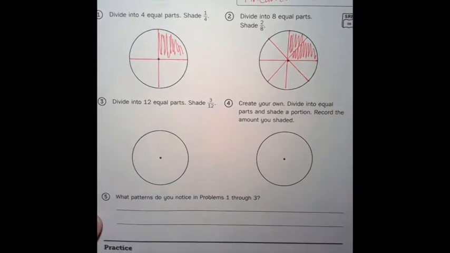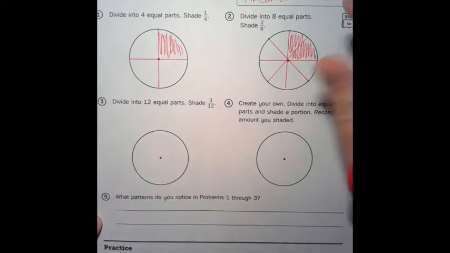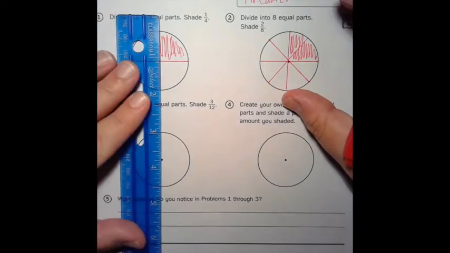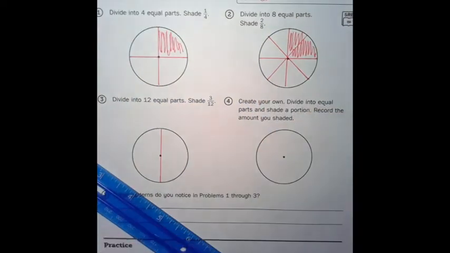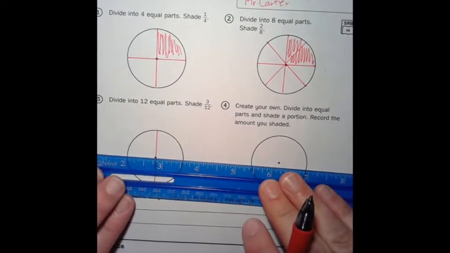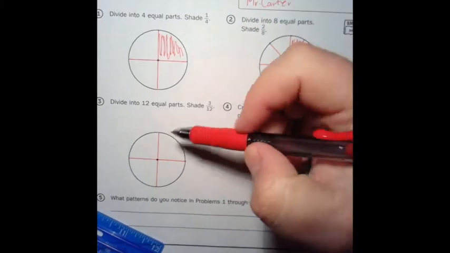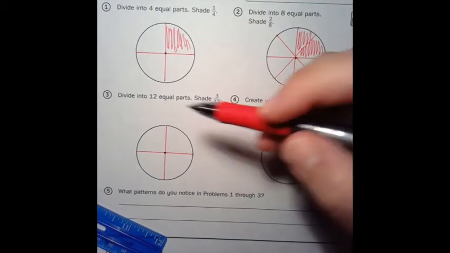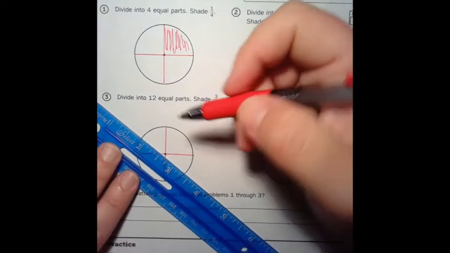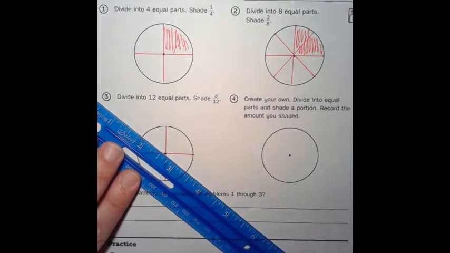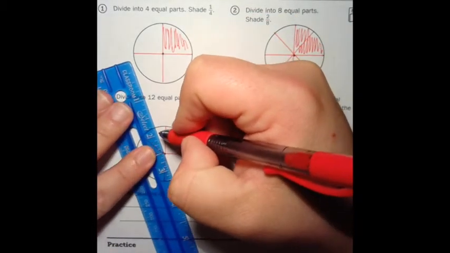So now we're going to divide a circle into 12 equal parts and shade 3/12. So what I'm going to do is first divide our circle into 4ths. So again in half and in half again, and that gives me 4ths. Now I know that 4 times 3 is 12. So if I take each 4th and cut it in thirds, so if I go like this, it looks something like that.